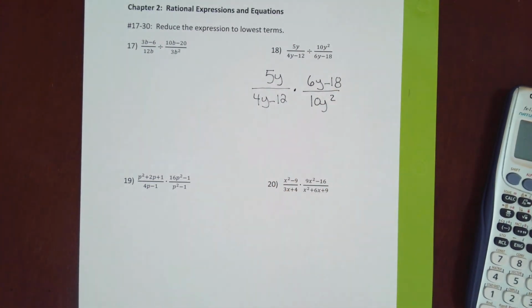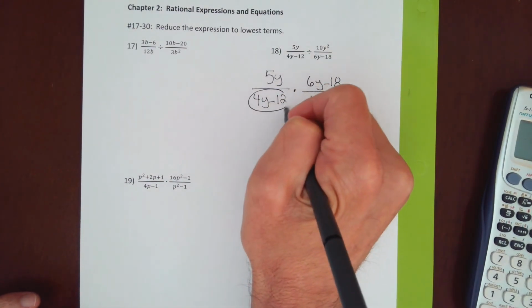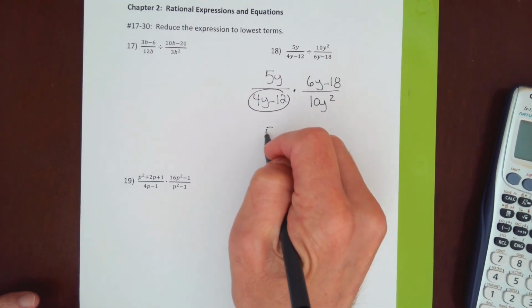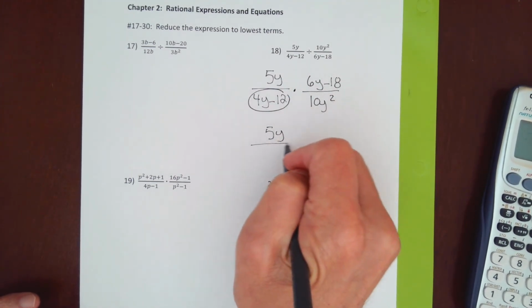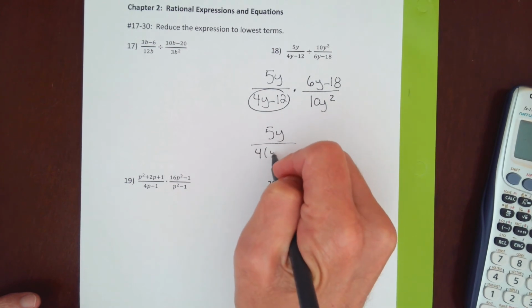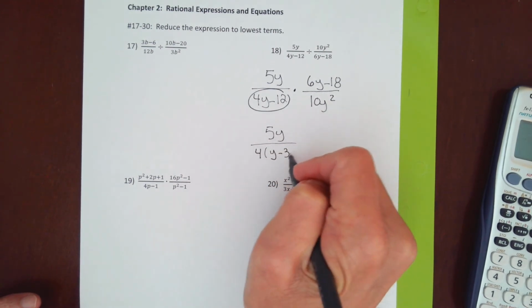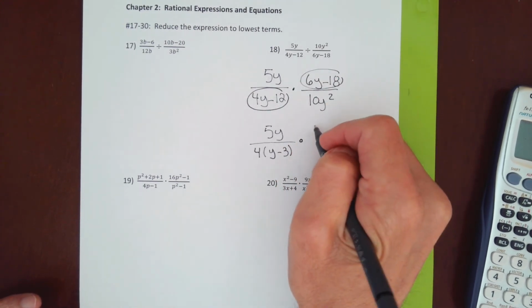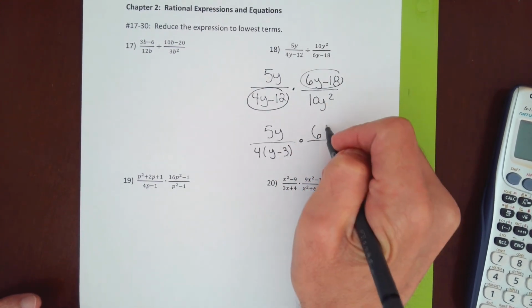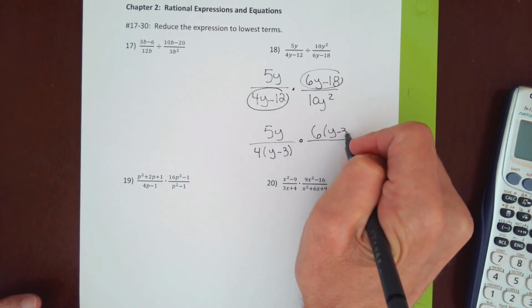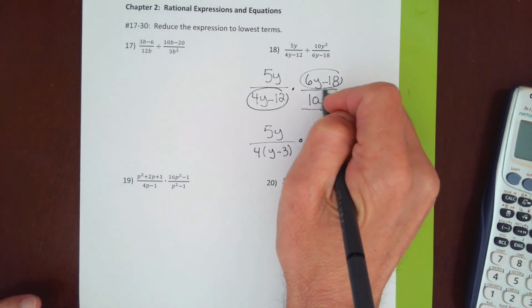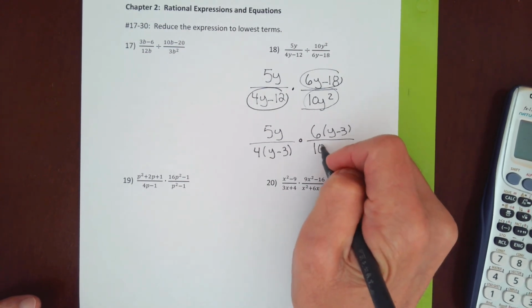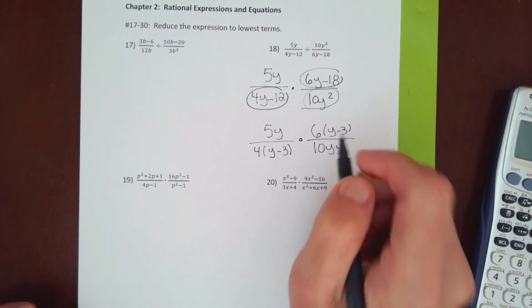As we get a little bit deeper into this, getting towards the end of the section, we'll get some bad factoring. I'm going to start off by factoring the 4y minus 12, just pulling out the common factor of 4. When I do that, I'm left with a y minus 3. The numerator on the right, I'm going to pull out a common factor of 6 and be left with a y minus 3. The denominator on the right, I'm just going to write it with a couple of y's instead of having that exponent. I kind of like canceling like that better.